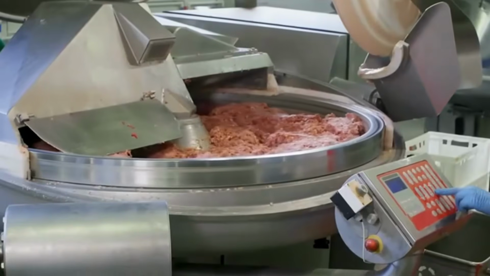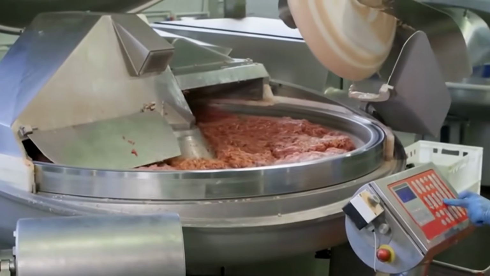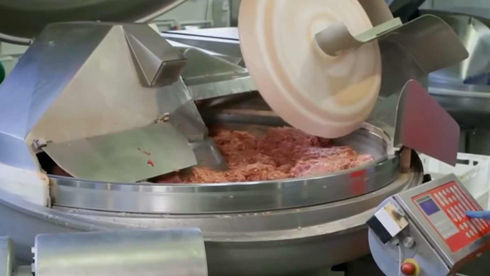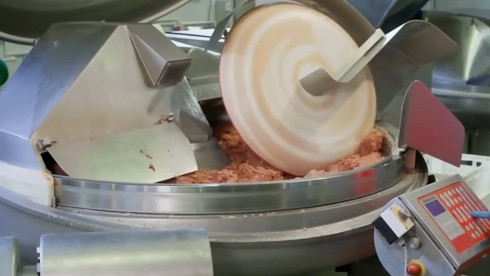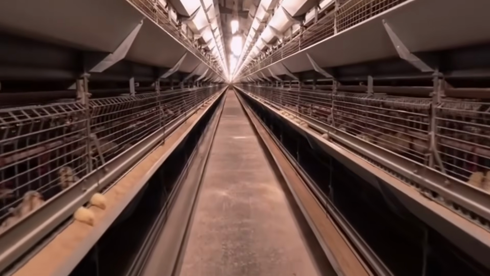The first stage is stunning, which renders the birds unconscious to ensure humane treatment. This is typically done using an electrical water bath or controlled atmosphere stunning. Following stunning, the birds are quickly bled to ensure rapid and complete blood loss.